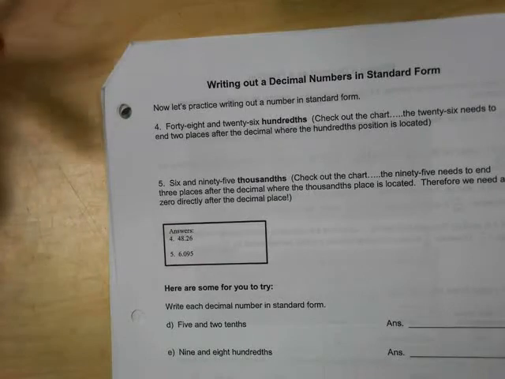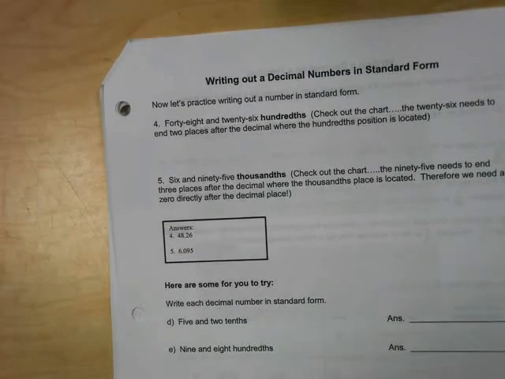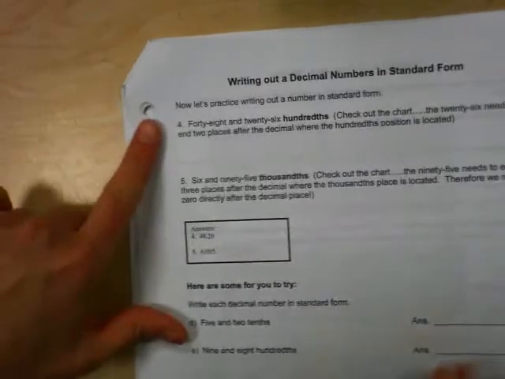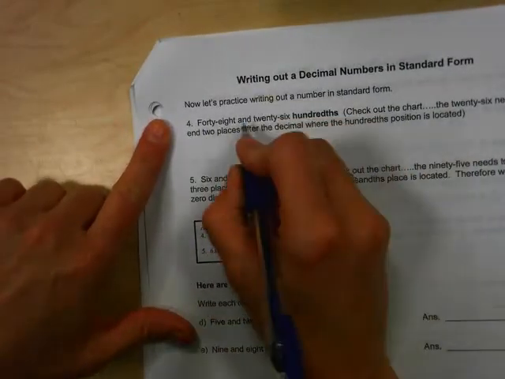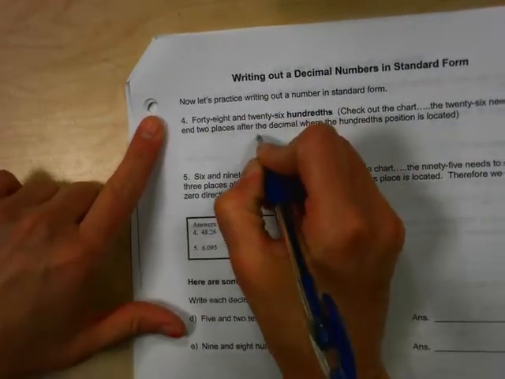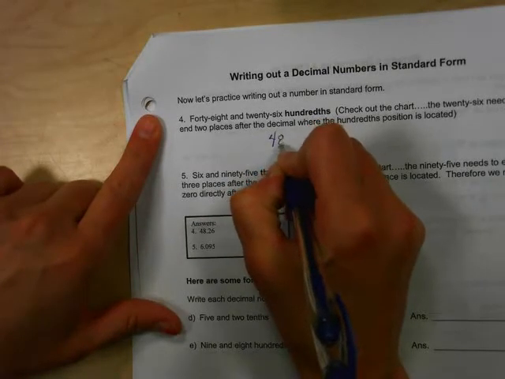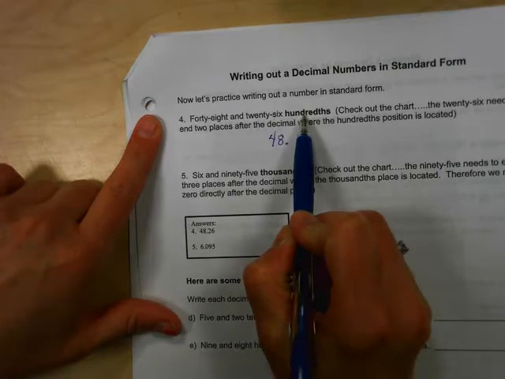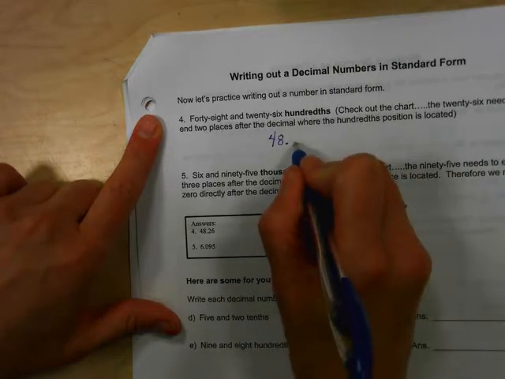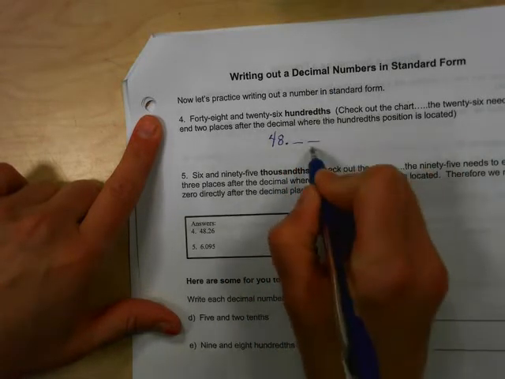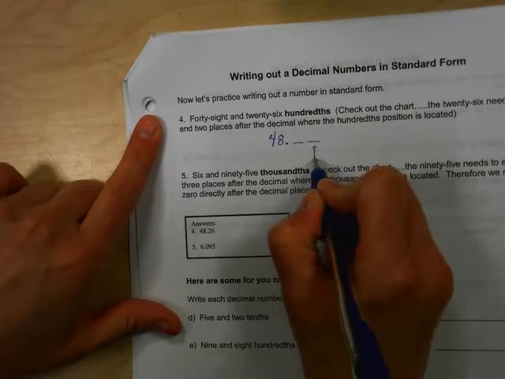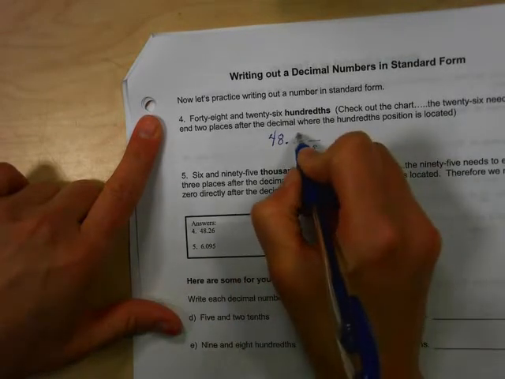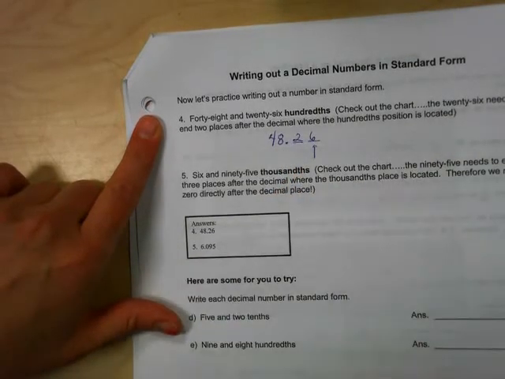So let's write out a decimal number in standard form. I'm going to give it to you in words, and you have to write it out in standard form. So here we go. 48 "and" remembers the decimal point. So 48 and, okay, 26. Now this is in the hundredth position. So I know I'm going to end in the tenths, hundredths, so it's just going to be a 2 position number. So I'll fill in the 26.